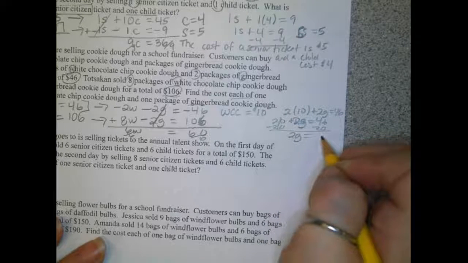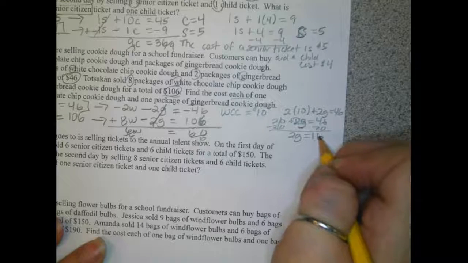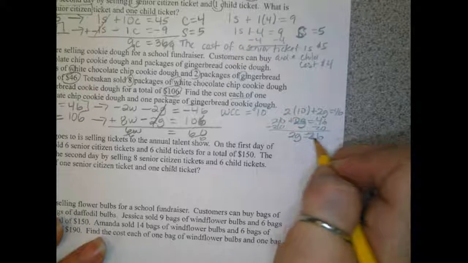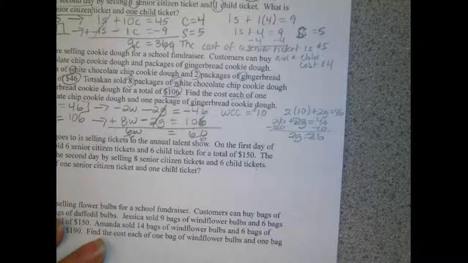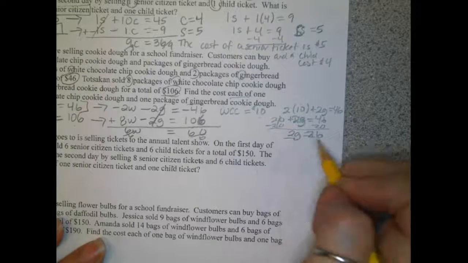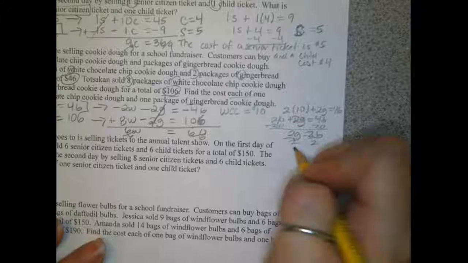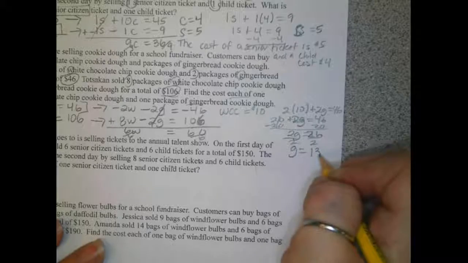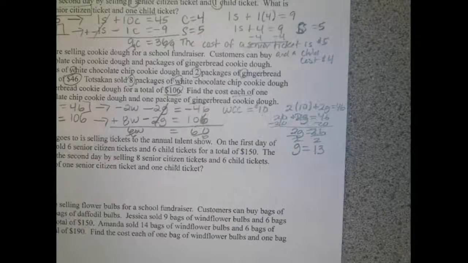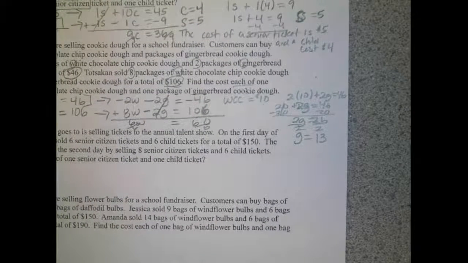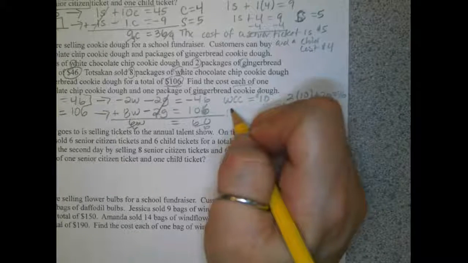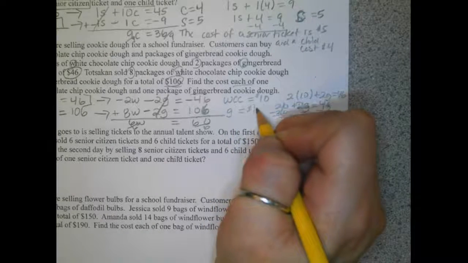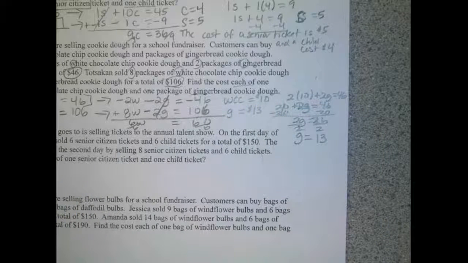2G is equal to what? Yeah, 26. Right? Divide them both by 2, and what is my gingerbread? What is the cost of my gingerbread now? How about you think for yourself, Dominic, instead of looking at what I'm writing before I'm done writing it? Okay? So what's more expensive, the gingerbread or the white chocolate chip? The gingerbread.